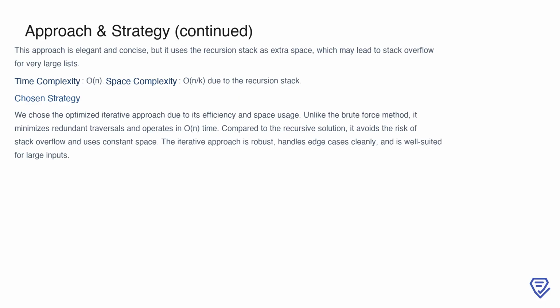For this reason, we opted for the optimized iterative approach as our chosen strategy. It delivers the same O(n) time complexity while maintaining an O(1) space complexity, making it efficient and scalable. Furthermore, the iterative method avoids the risks associated with recursion and is robust enough to handle edge cases cleanly, such as when the list length isn't a perfect multiple of k. Its balance of efficiency, reliability, and minimal resource usage makes it the most practical solution for this problem.